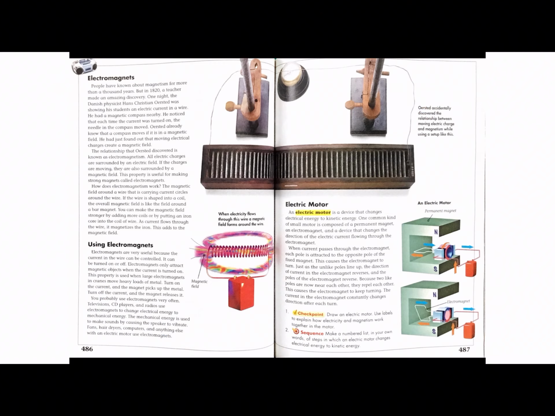Electric motor. An electric motor is a device that changes electrical energy to kinetic energy. One common kind of small motor is composed of a permanent magnet, an electromagnet, and a device that changes the direction of the electric current flowing through the electromagnet. When current passes through the electromagnet, each pole is attracted to the opposite pole of the fixed magnet. This causes the electromagnet to turn.